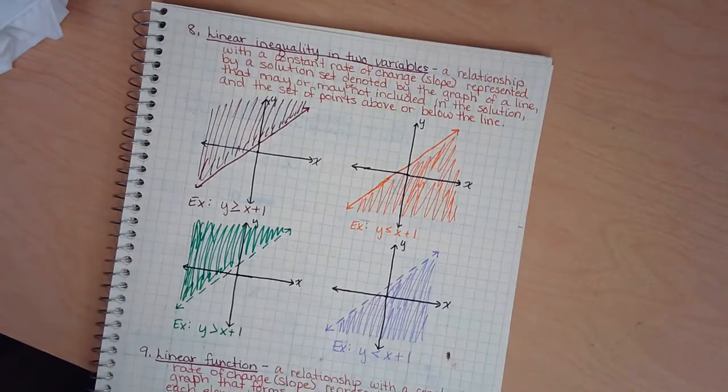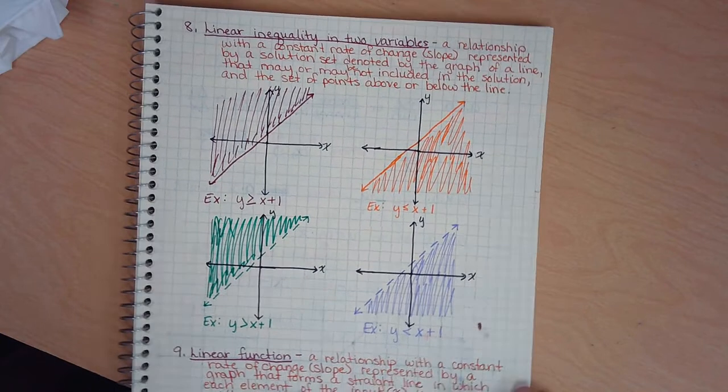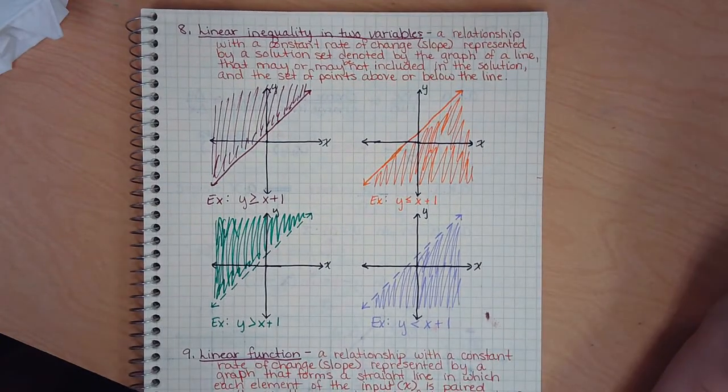Okay, linear inequality in two variables is a relationship with a constant rate of change or slope represented by a solution set denoted by the graph of a line that may or may not be included, because it may be dotted, it may not be included in the solution, and the set of points above or below the line.